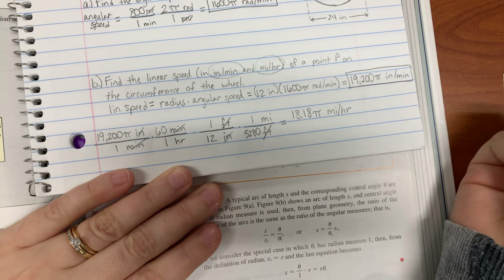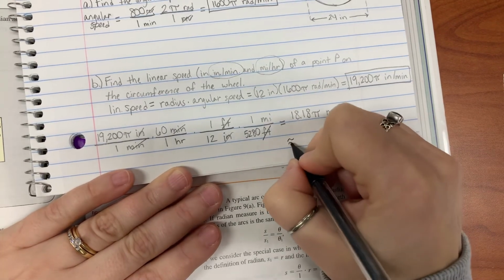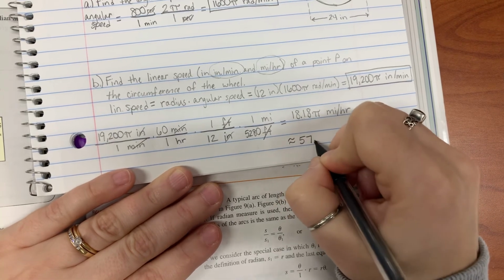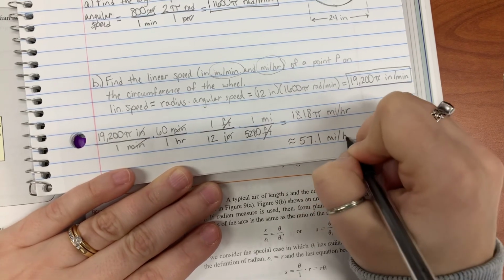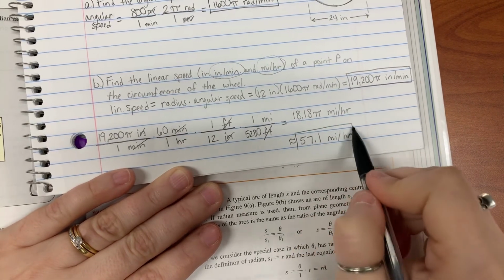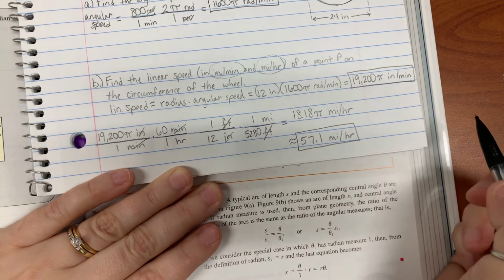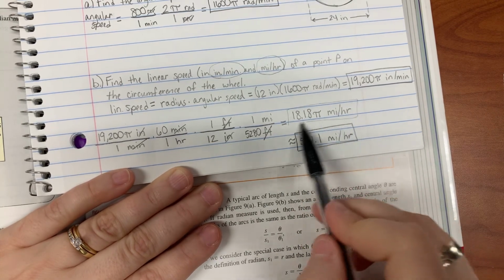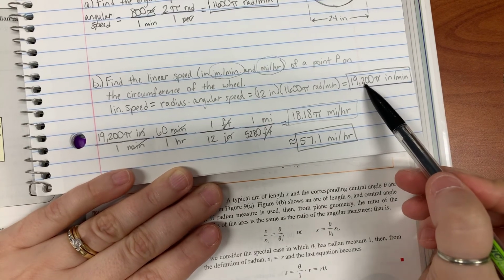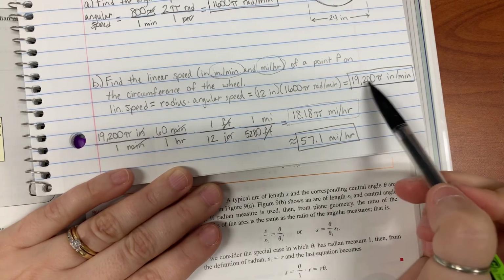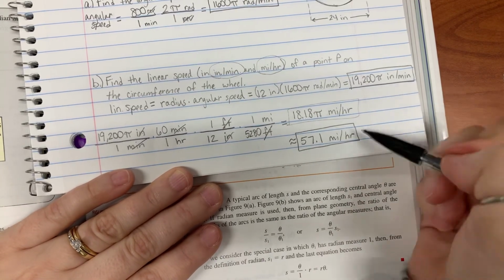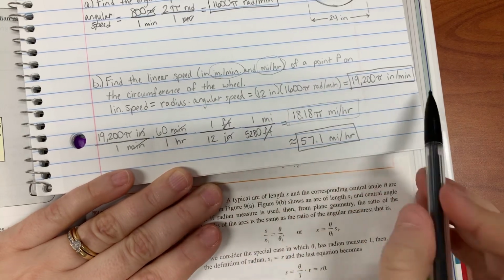Or I could go one step further and say, really, that's the same thing. If I multiply that by pi, that gives me 57.1 miles per hour. And the reason why I did that was because that's how the book put their answer. They took pi out of there and went ahead and multiplied it in. You could leave this as your answer, and that would be the same thing, just like I did here. I could also multiply this by pi. I'm guessing they didn't multiply that one by pi because the number was just so large. So anyway, okay, so those are my two answers. They wanted it in inches per minute and miles per hour.